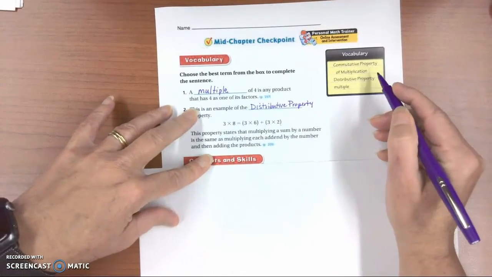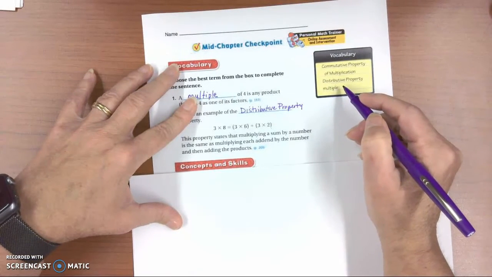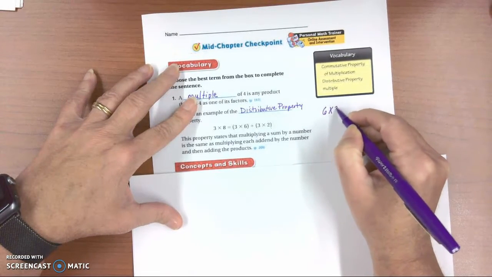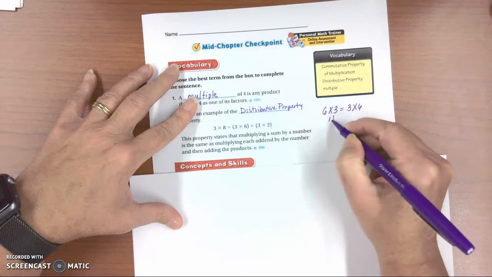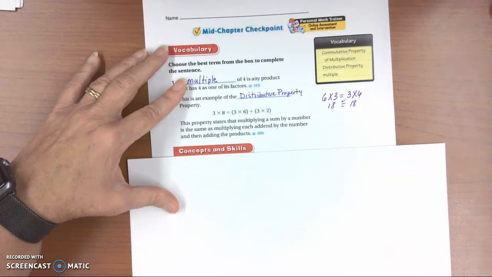So then we don't want to forget about the commutative property. The commutative property says the order in which numbers are multiplied does not change the product. So that would be like 6 times 3 is the same as 3 times 6. We still have 18 and 18. So that's an example of the commutative property.